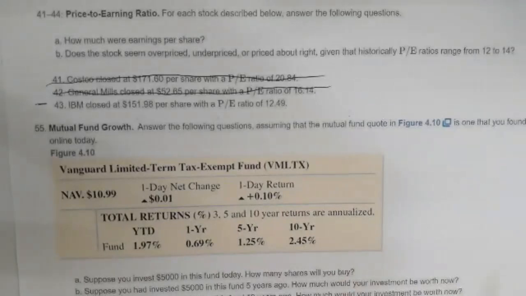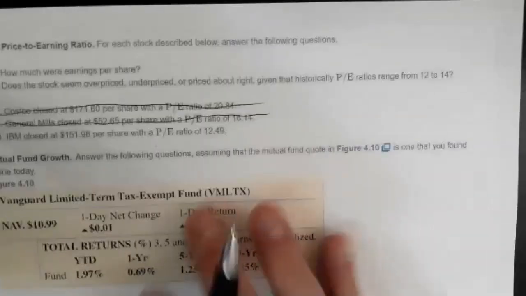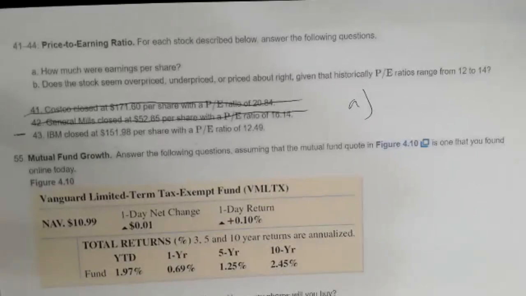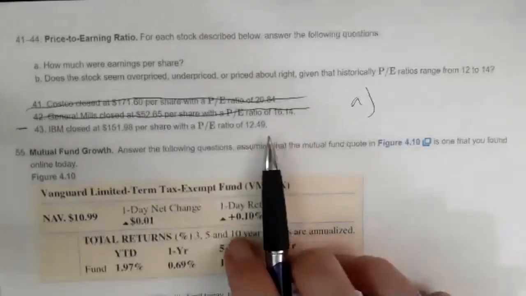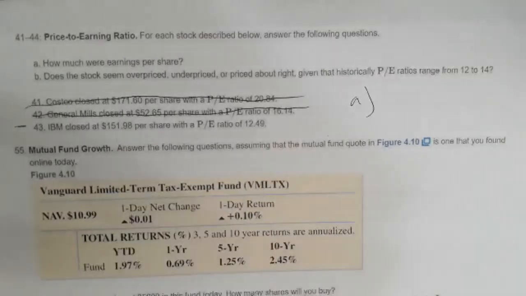IBM closed at 151.98 per share. Its price to earnings ratio was 12.49. And they want to know how much earnings per share. In part A, it's earnings per share. I know this is my price per earnings and this is my price, so what am I doing with these two numbers?